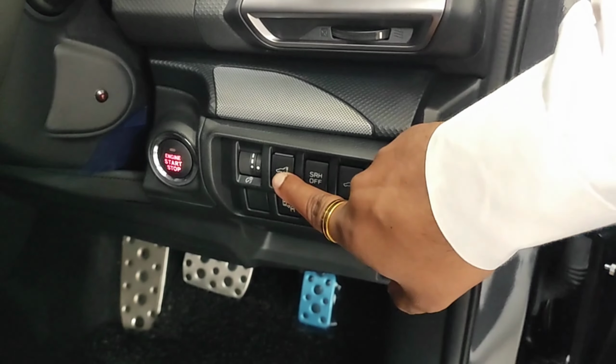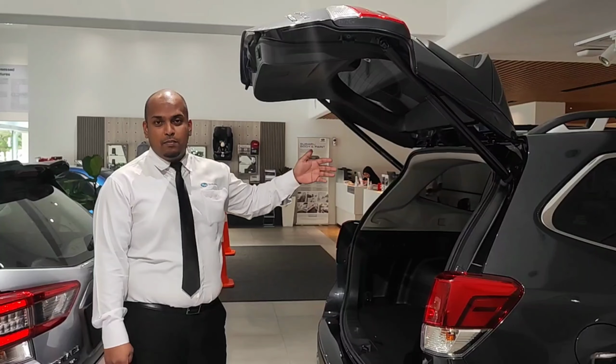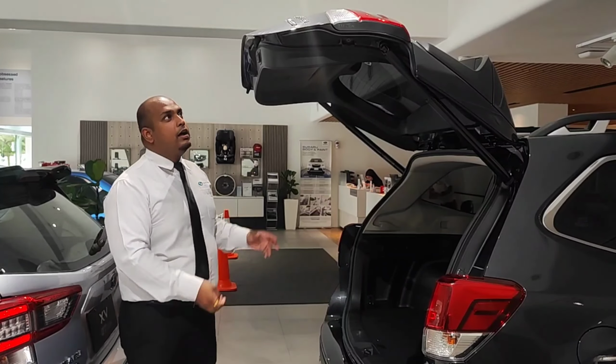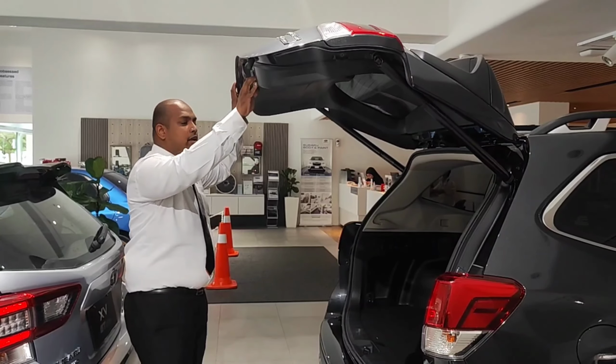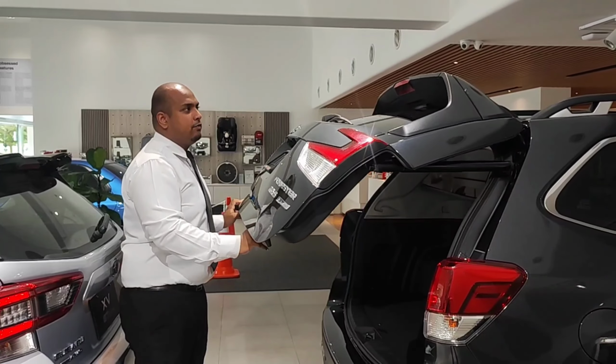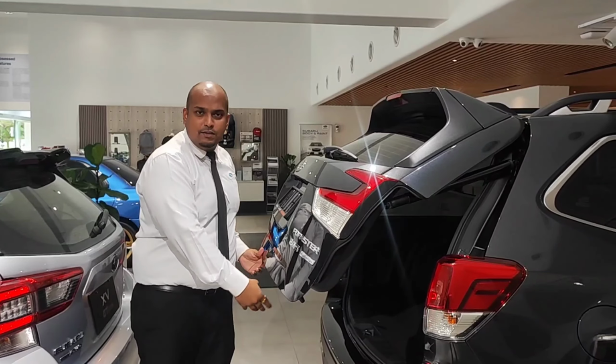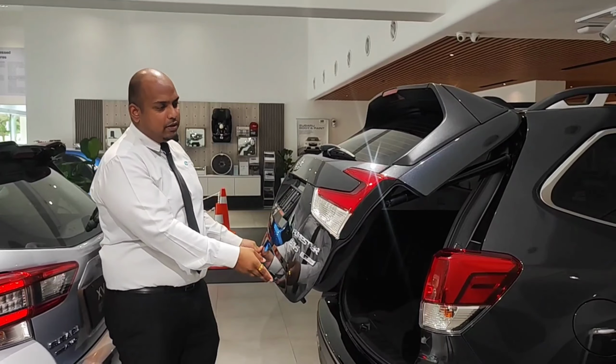Turn it on. Okay. Now that you have turned on the memory height button, come back to the rear of your car and manually bring down the power tailgate to your desired height. So for example, if you have a low ceiling garage, or if you're carrying any load with excessive length, you may want to keep the power tailgate open a little.